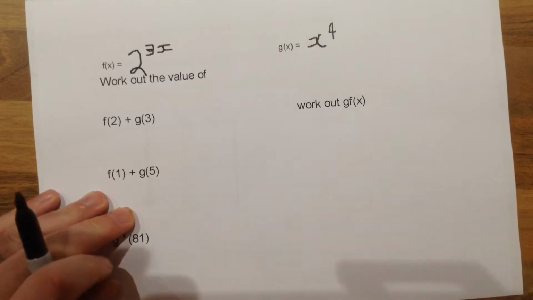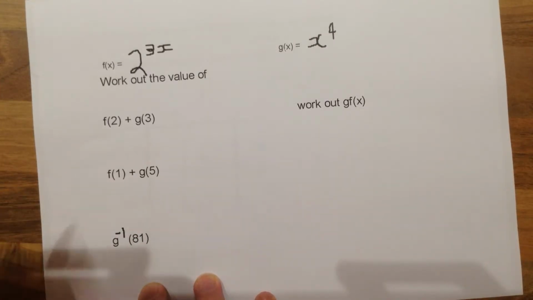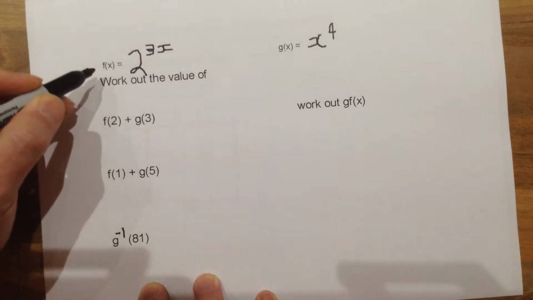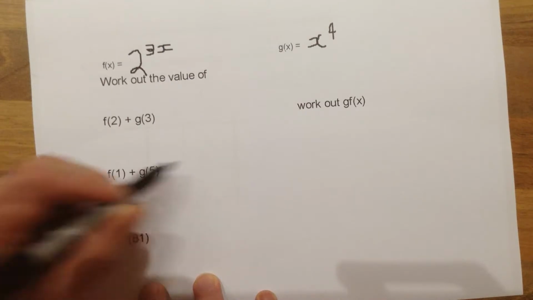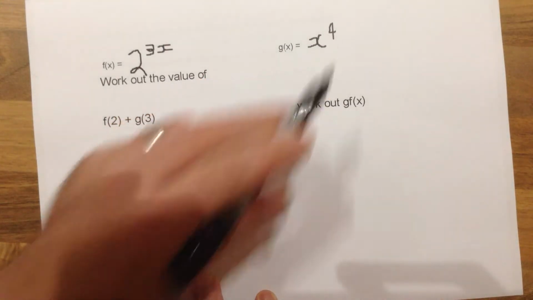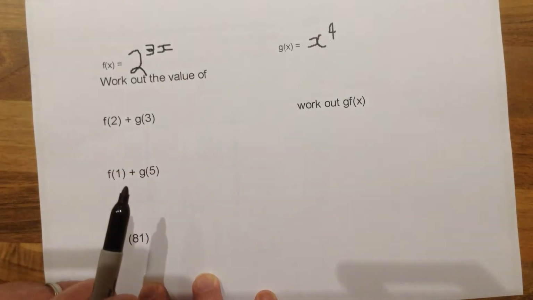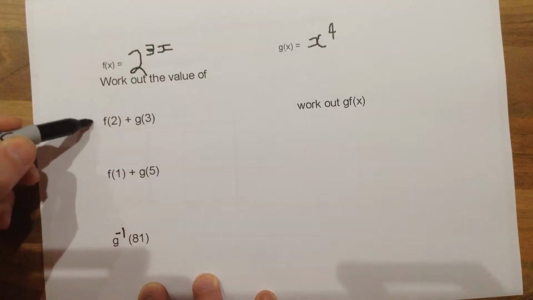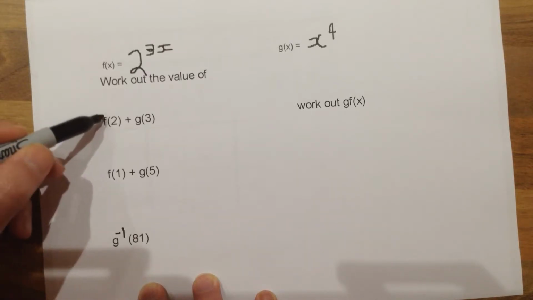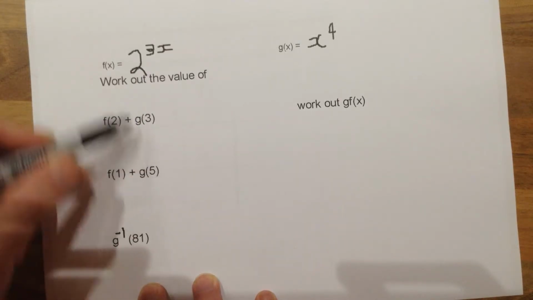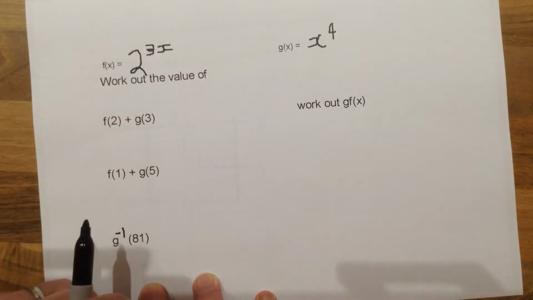Next topic we are looking at is functions. We did this a little bit earlier this year. Here we've got the function f of x, so this is 2 to the power of 3x, and g of x is x to the power of 4. A little bit scruffily written, but those are the two values. When it says work out the values for these two questions here, all we do is substitute the number in the brackets for where the x is in the two expressions.